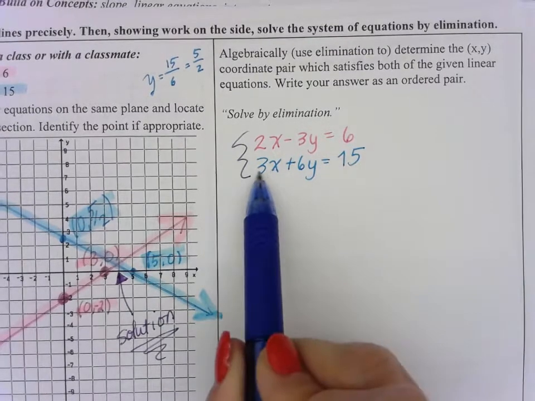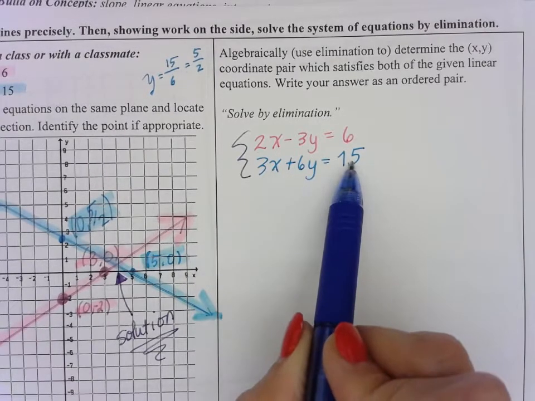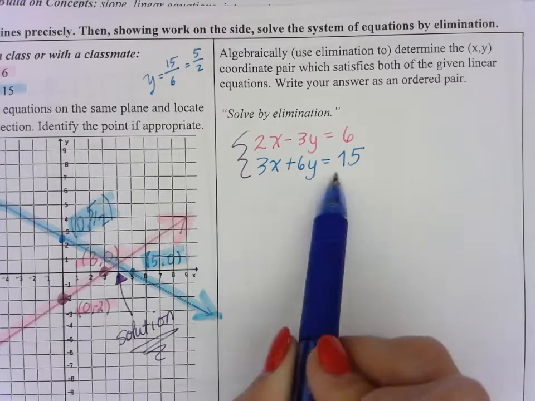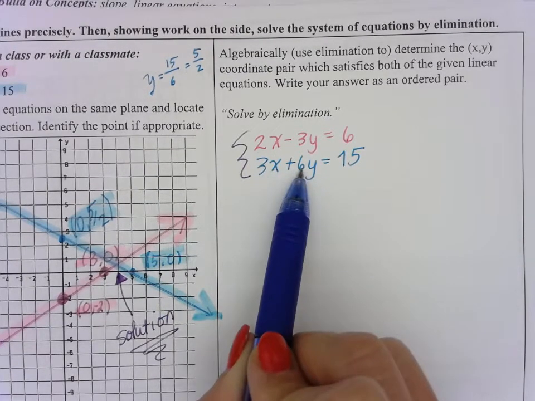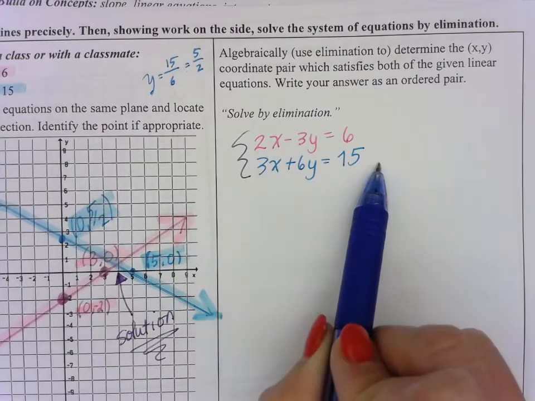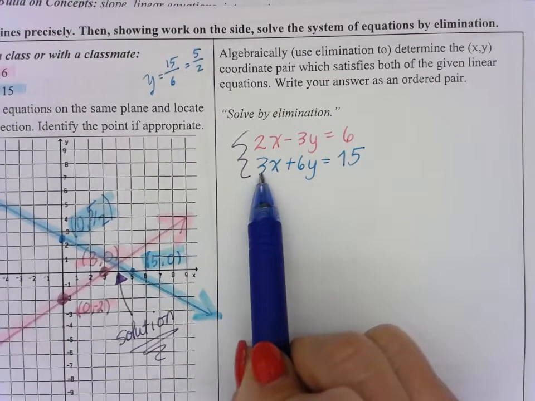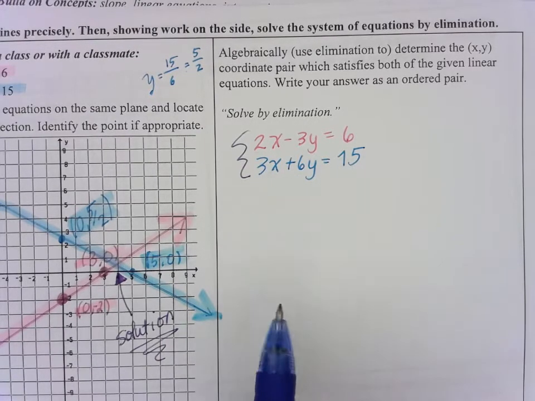Or I could divide by 3, then multiply by 2. 1, 3, 2, and 5: if I divide by 3 but multiply by 2, this will be a 2x, this will be a 4y, and this will be a 10.